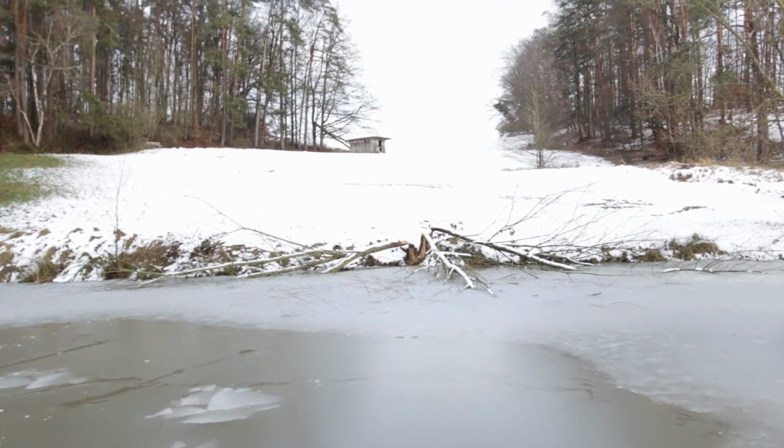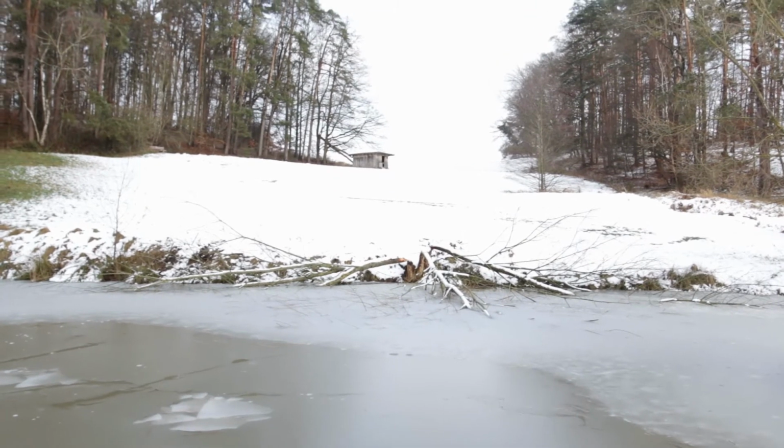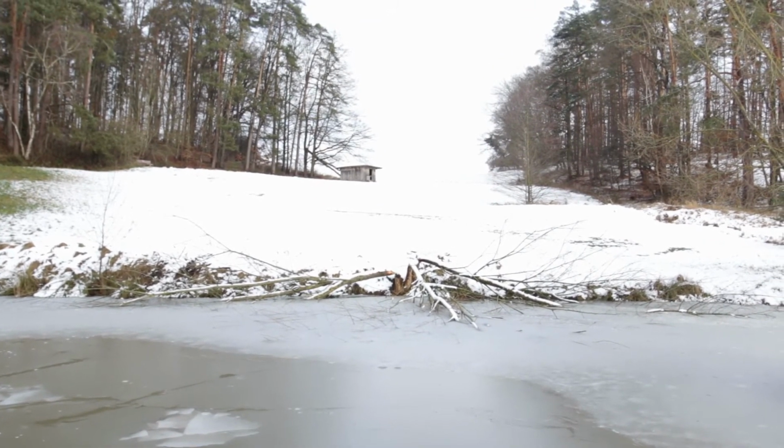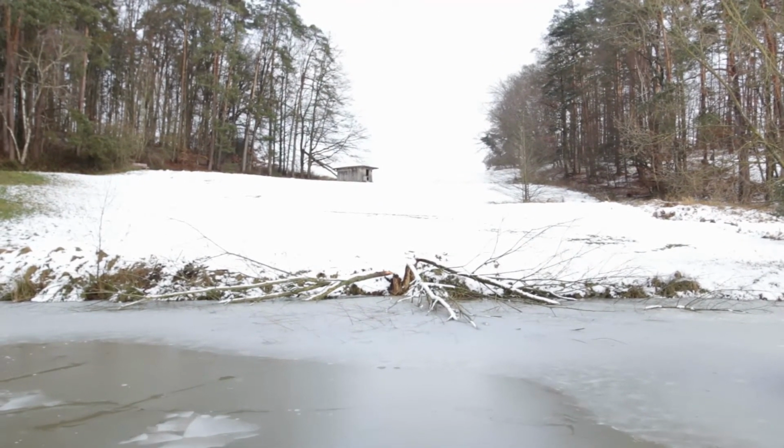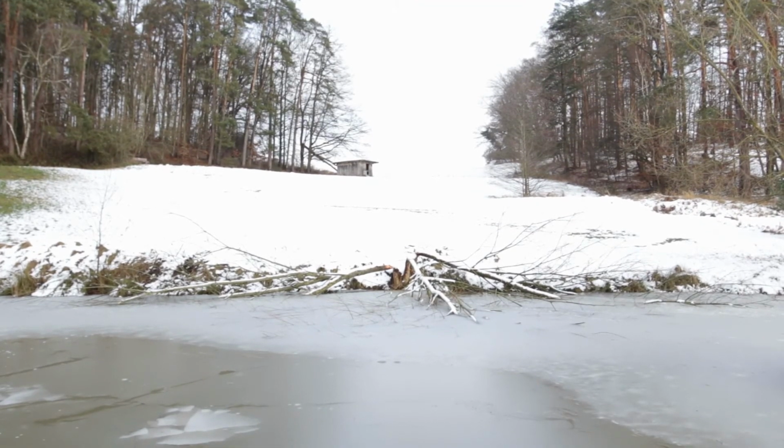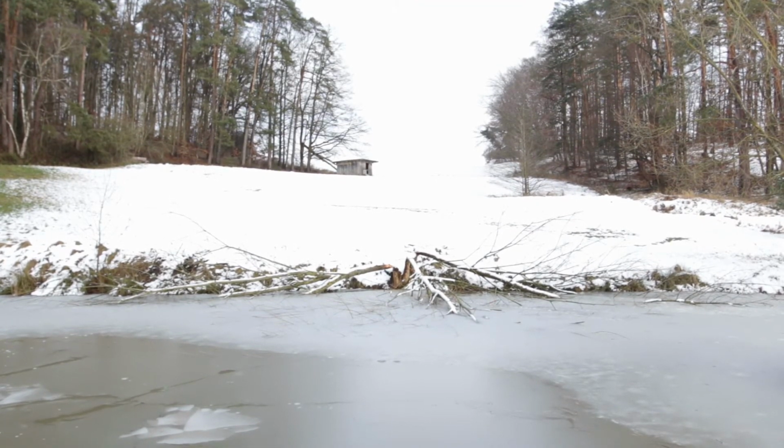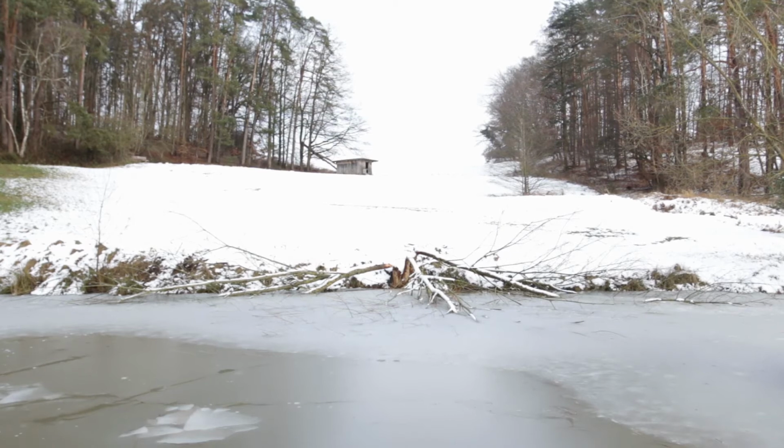So this is the shot basically that I'm looking at, and I've got the camera that I'm taking the image with set to about 65 mil.